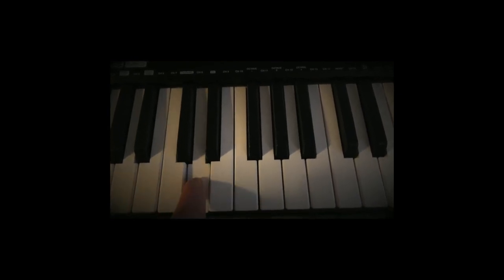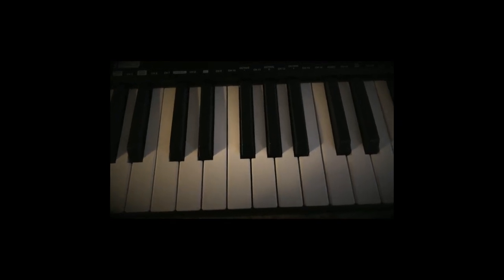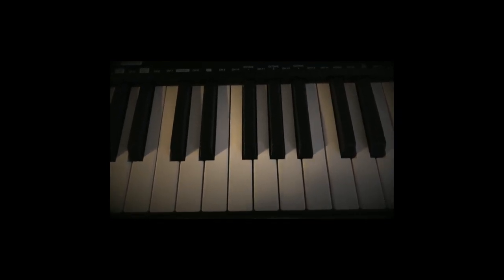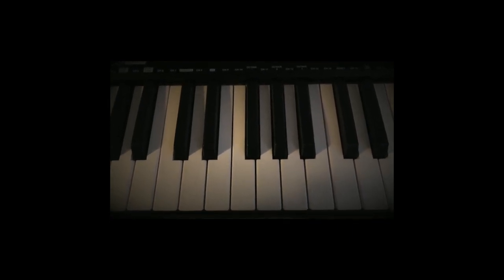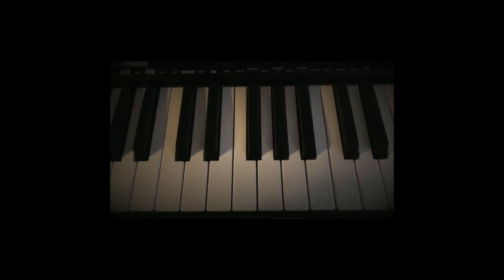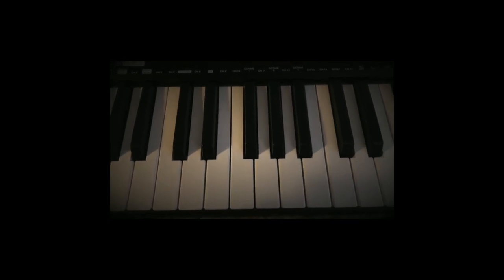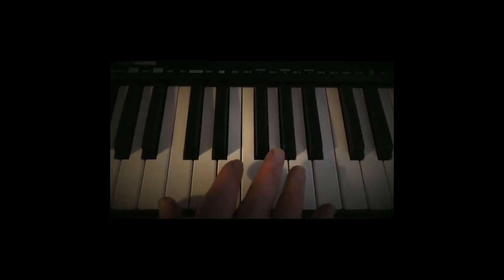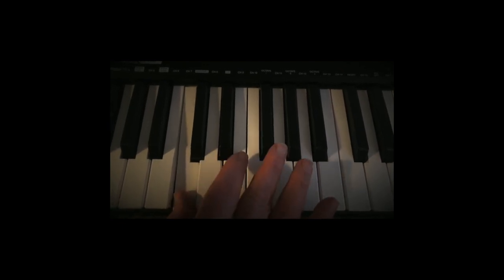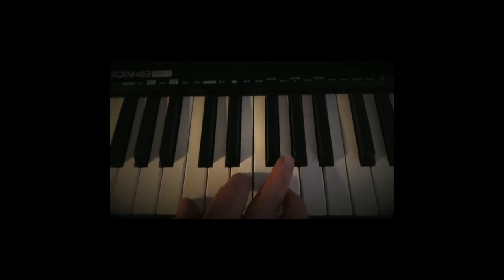Okay, we have 1, 2, 3, 4, 5, 6, 7, 1. What if we took the 1, the 3, and the 5? 1, 3, 5. That's 3 notes. That's a triad. As it turns out, it's a C major triad. Don't have to understand all that. Just hear the words and kind of get used to the idea. Okay, 1, 3, 5. We have our 1, 2, 3, 4, 5. Okay, let's play those together.